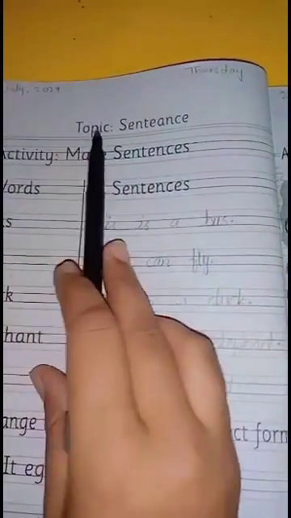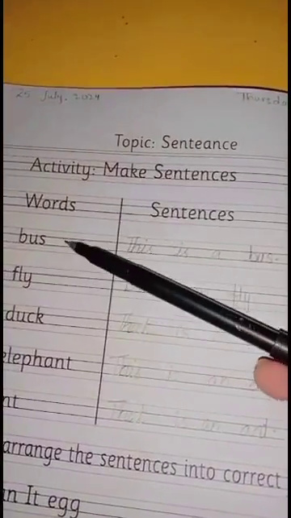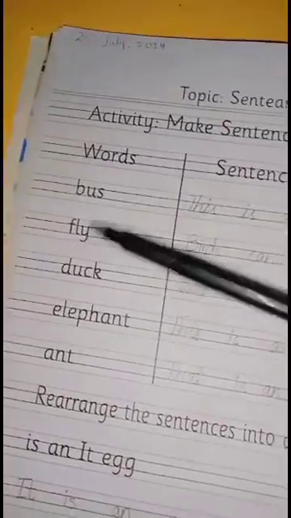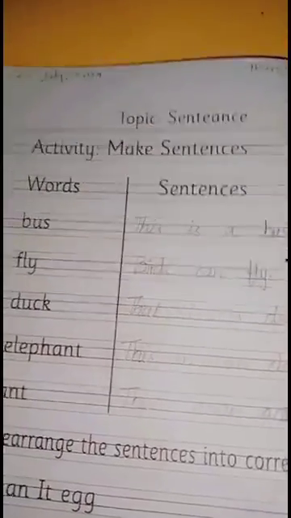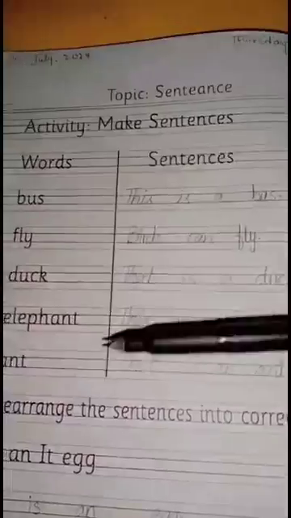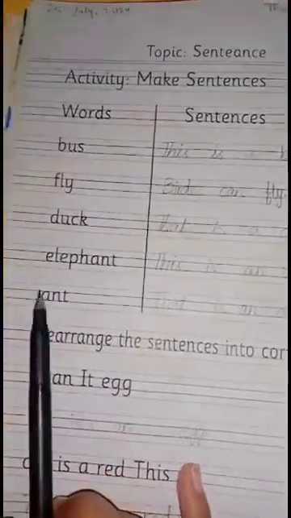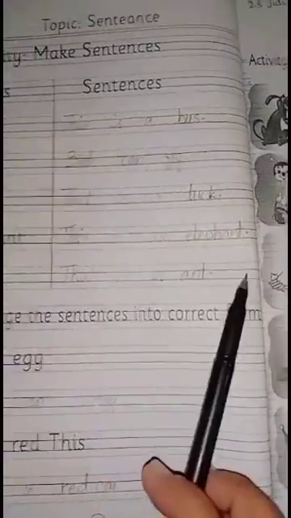Okay, today our topic is sentence making. Our first word is bus. The sentence is: This is a bus. Second word, fly. Birds can fly. Duck: that is a duck. Elephant: this is an elephant. Okay, the last word is aunt: that is an aunt.